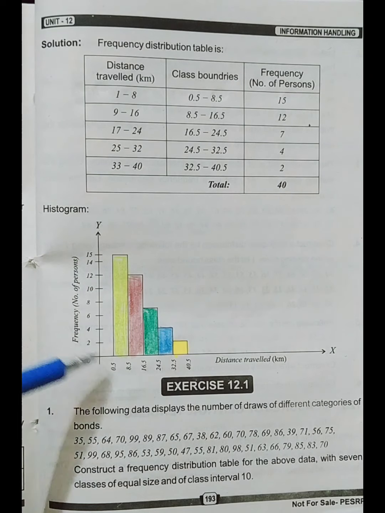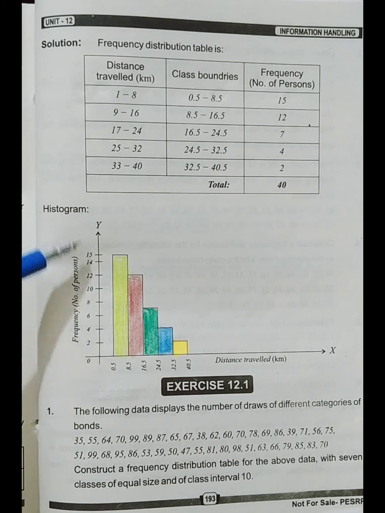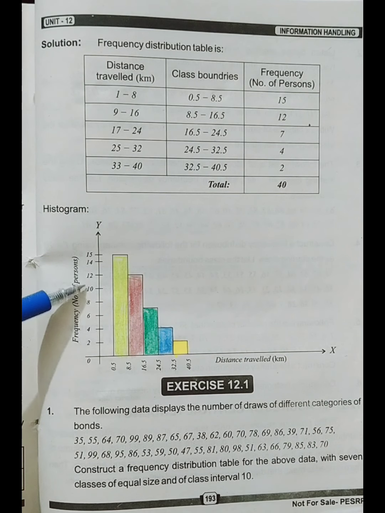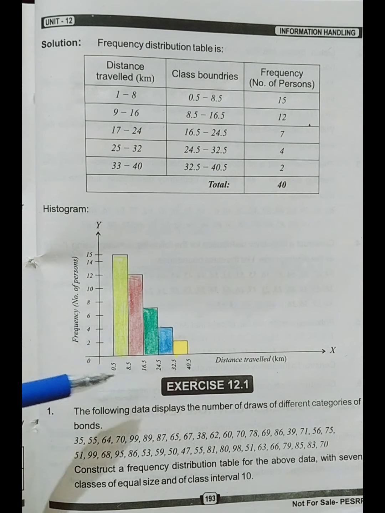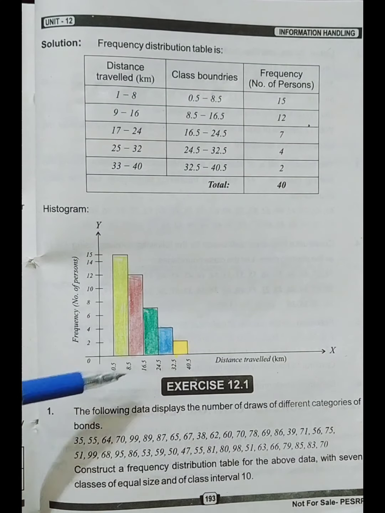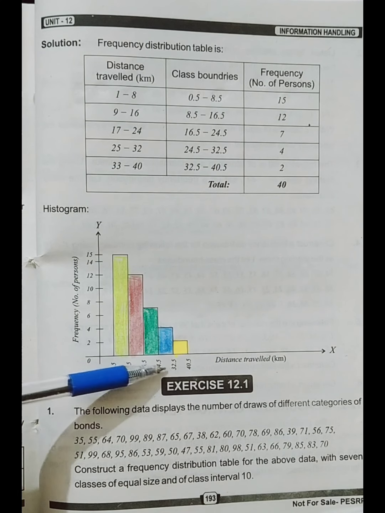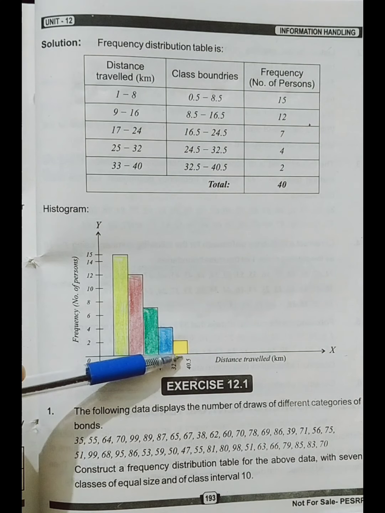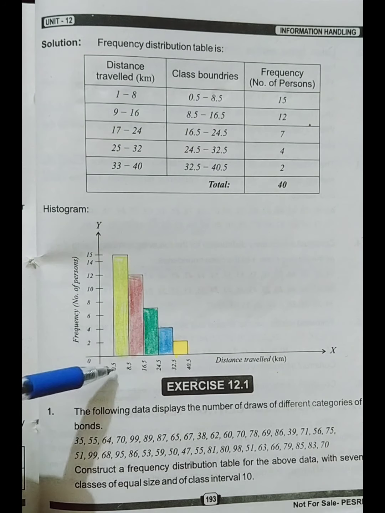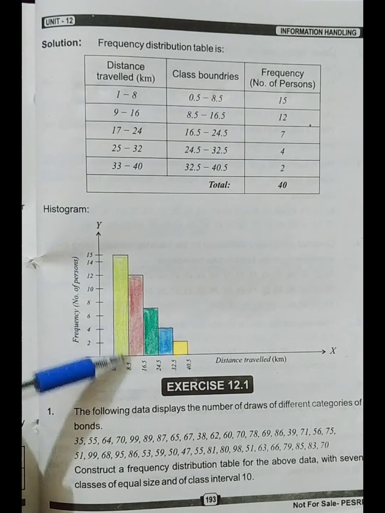So on the x-axis we mark class boundaries and on the y-axis we mark frequency. The frequency starts from 0, then 4, 6, 8, 10, 12, 14 and 15. And the class boundaries are 0.5, 8.5, 16.5, 24.5, 32.5 and 40.5. The first class boundary is 0.5 to 8.5 and the frequency is 15. We mark 15 and draw a bar.